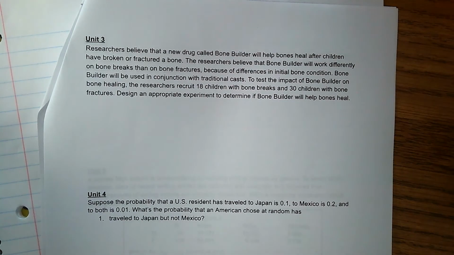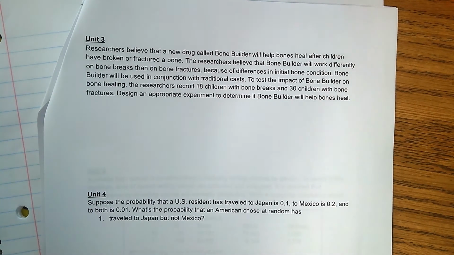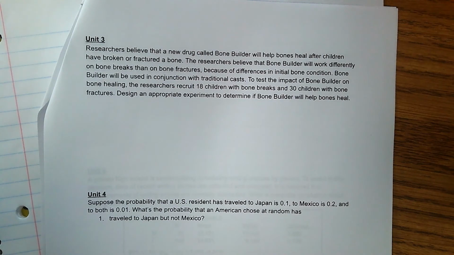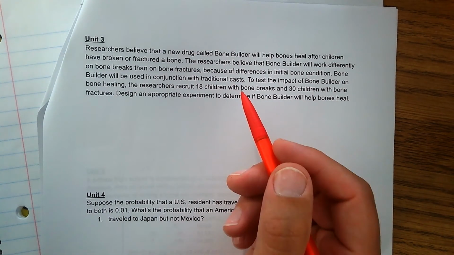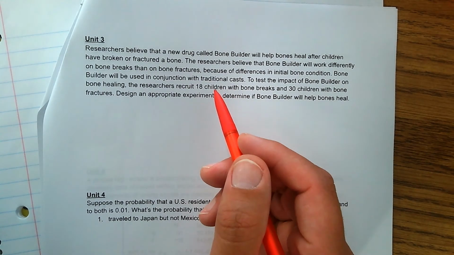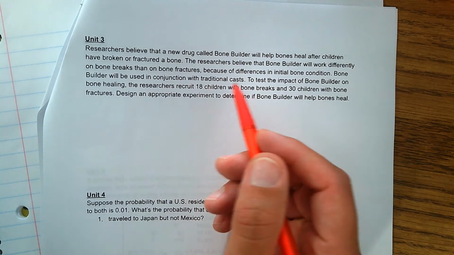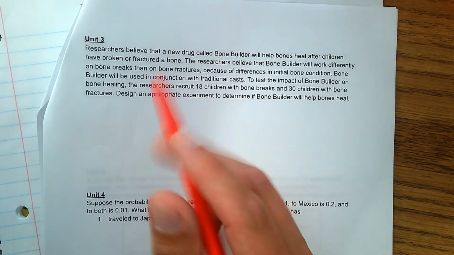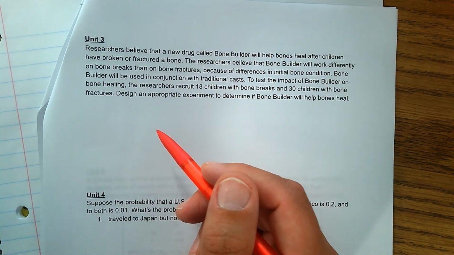Okay, so the Unit 3 question is similar to what we've seen before. This one, we've got to make sure that we're designing this correctly. Researchers believe that a new drug called Bone Builder will help bones heal after children have broken or fractured a bone. The researchers believe that Bone Builder will work differently on bone breaks than on bone fractures because of differences in initial bone condition. Bone Builder will be used in conjunction with a traditional cast.